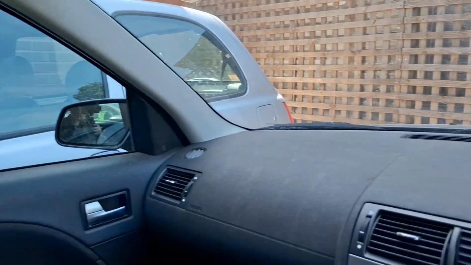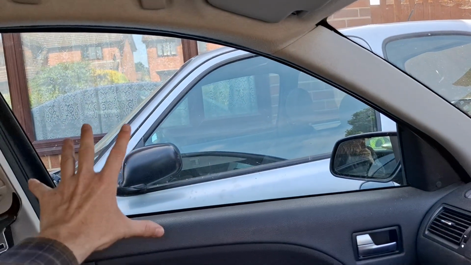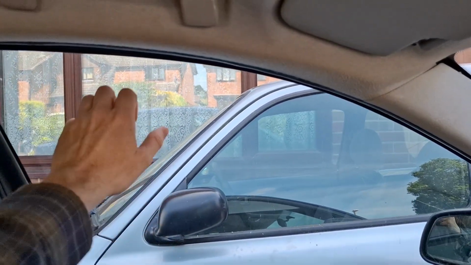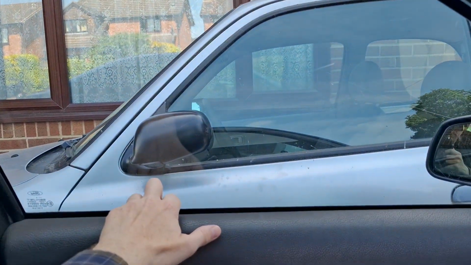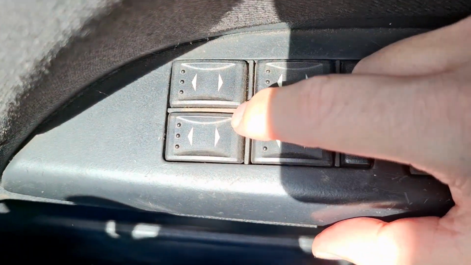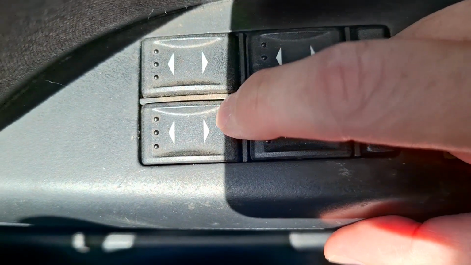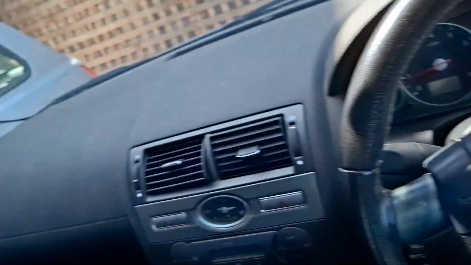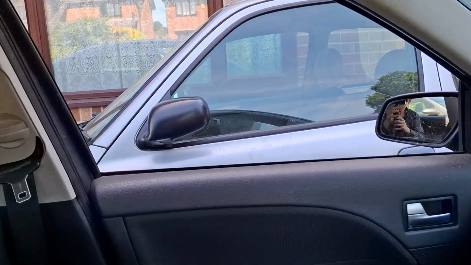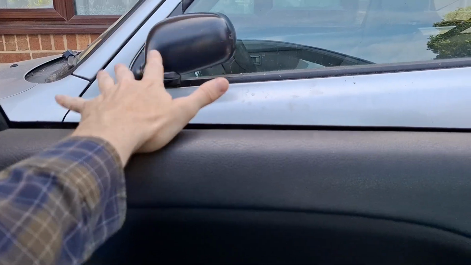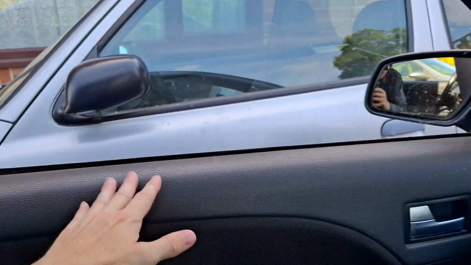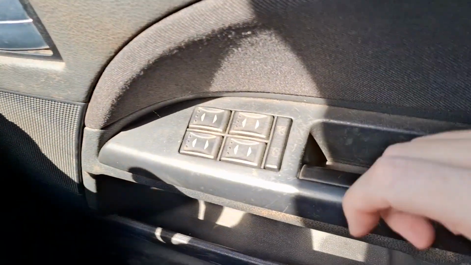Okay, let's demonstrate the problem using the front passenger window, which, as we can see, is fully closed. Now, to open it, all we have to do is press the down button briefly and then let go, and look. The window fully opens all by itself, exactly as it should. However, it will not close in that manner.